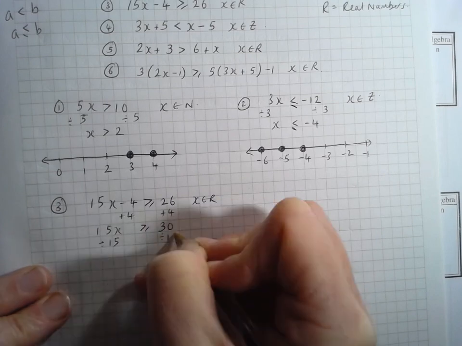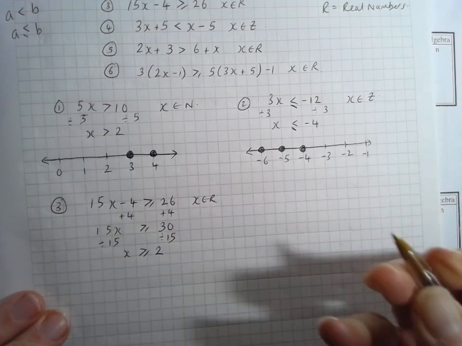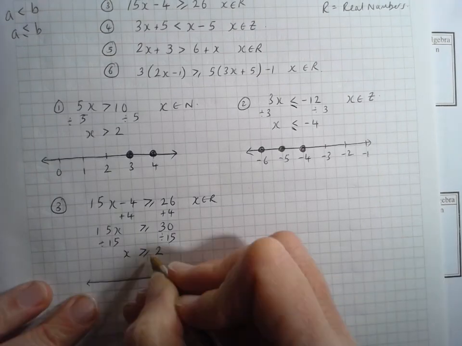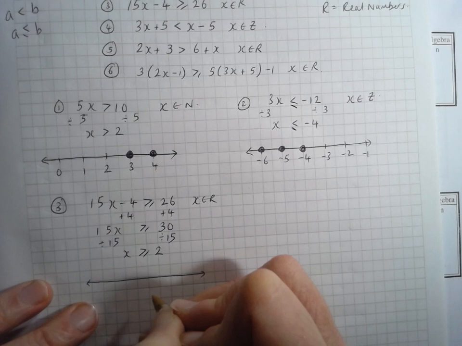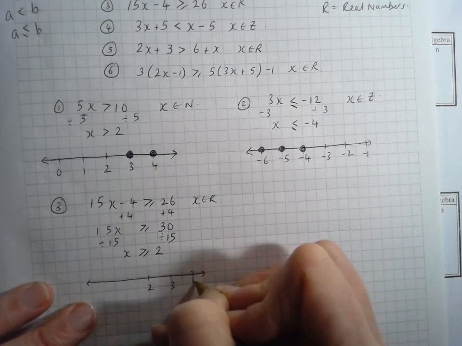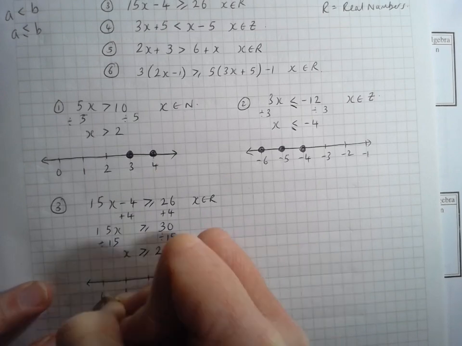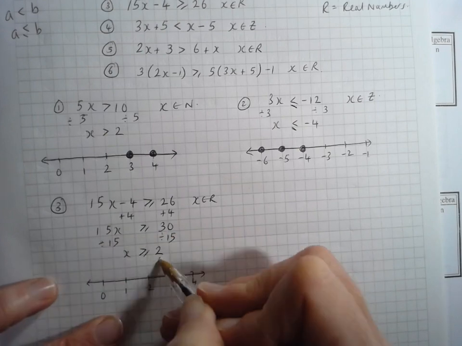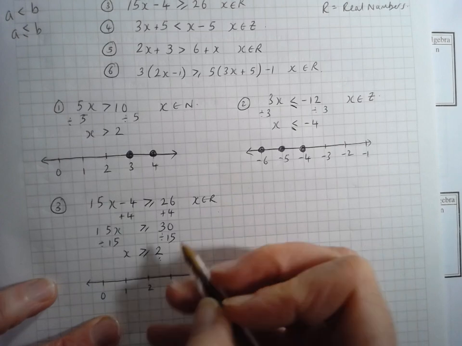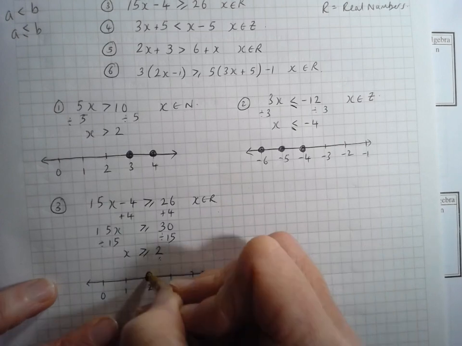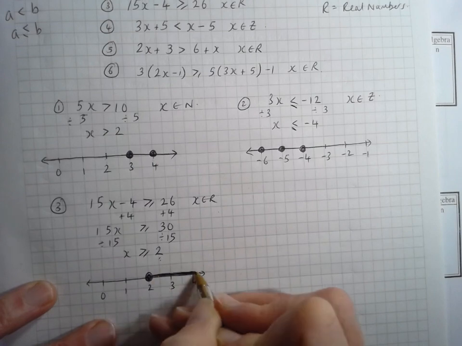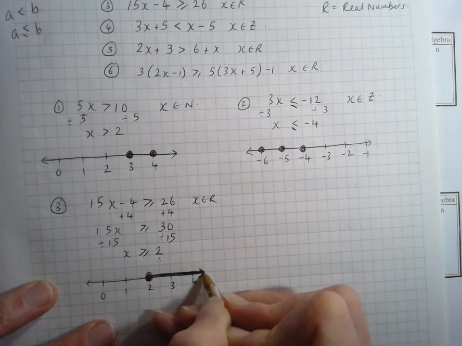And again, x is an element of R. I'm going to put 2 in the middle: 2, 3, 4, 1, 0. x is greater than or equal to 2, and x is an element of R. So 2 is included, solid dot on 2. And because I want to show that I'm including all the other numbers between 2, 3, 4 and so on, all the decimals, all the fractions, I shade in the line to show that everything is included in that.